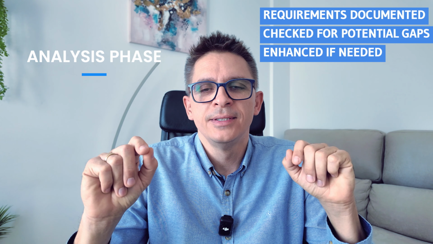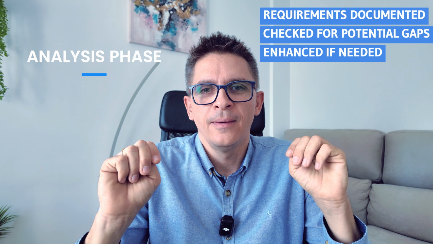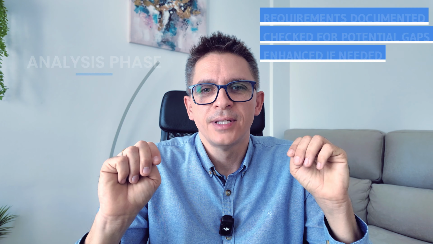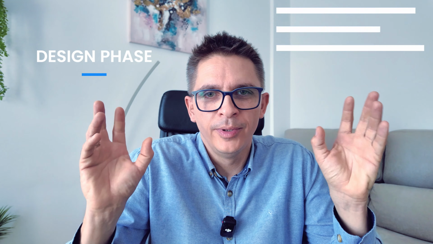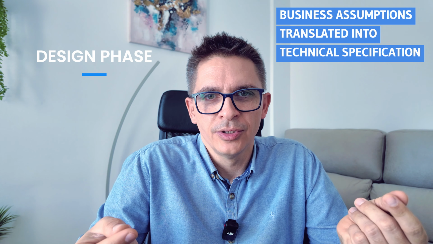And once we have the final document about that, then we can create something which is used to be called detailed technical requirements. And this technical requirements document, this specification, is translating user requirements and initial high-level business assumptions into the technical specification.